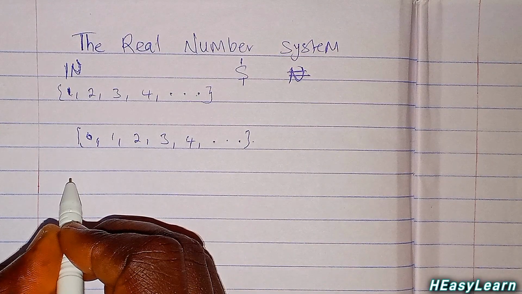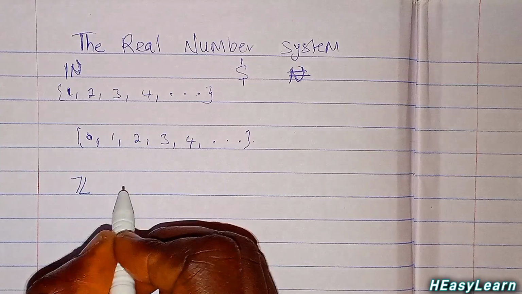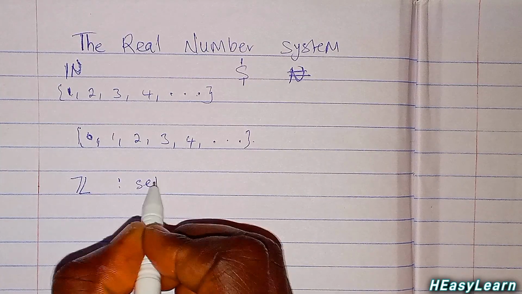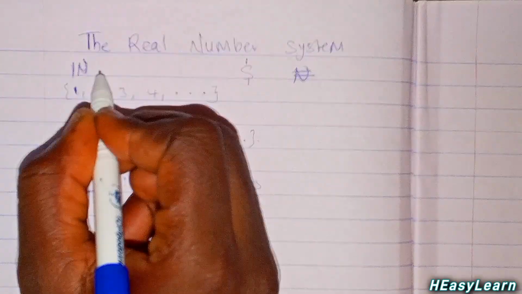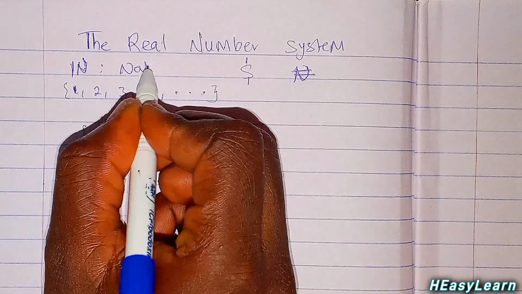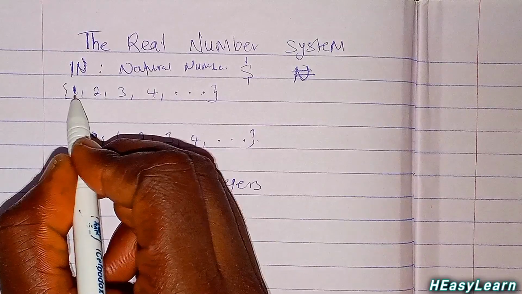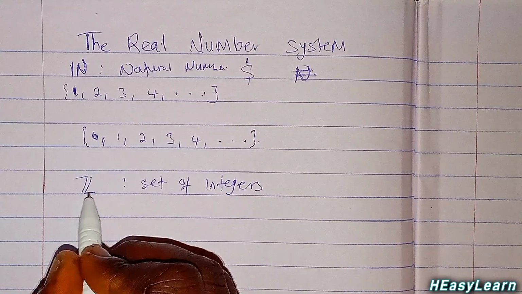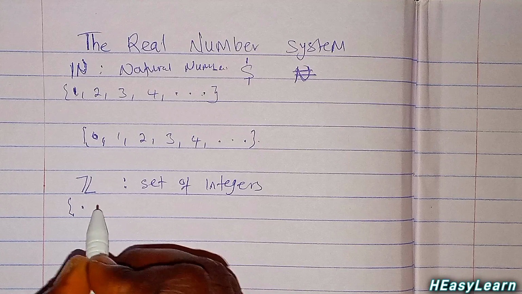Anytime you see this symbol, it is called the set of integers. This is how natural numbers look like. How do integers look like? Integers are sets of what?